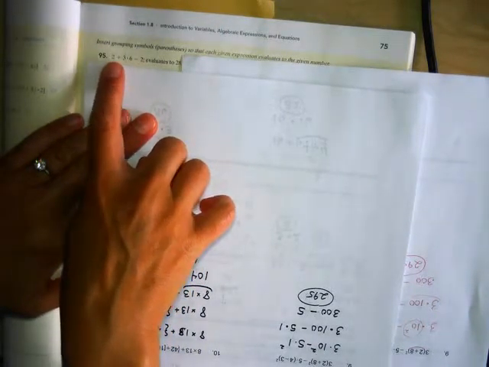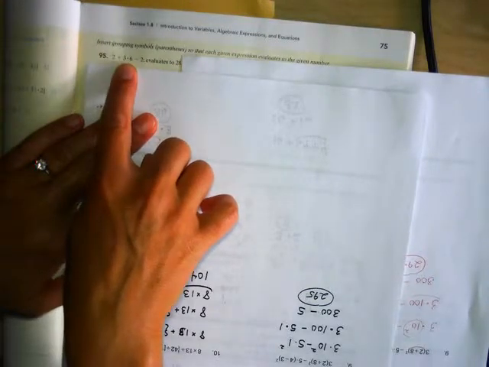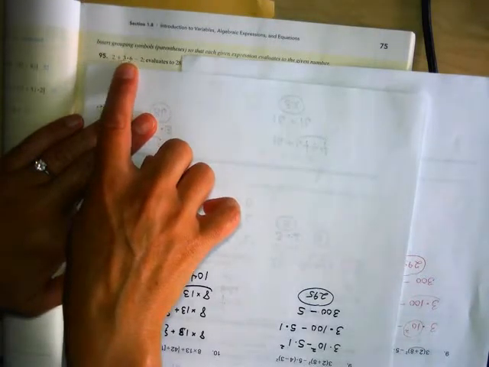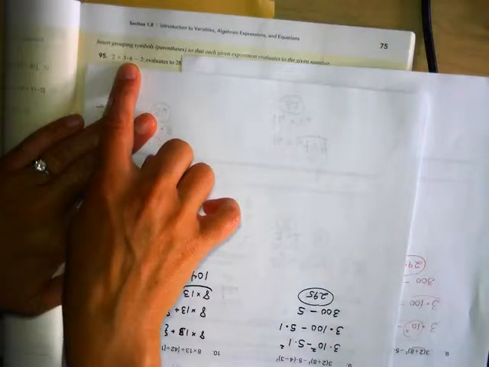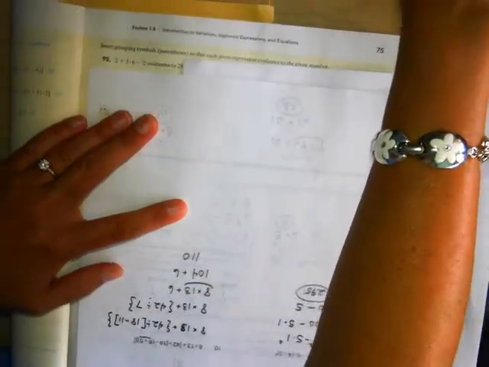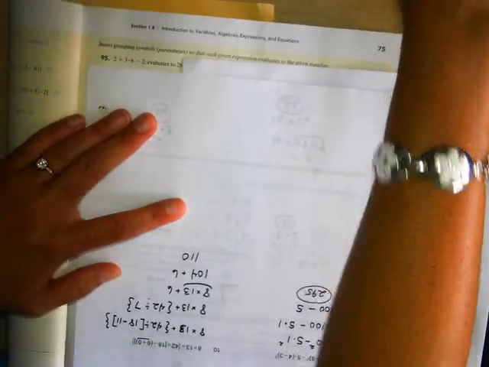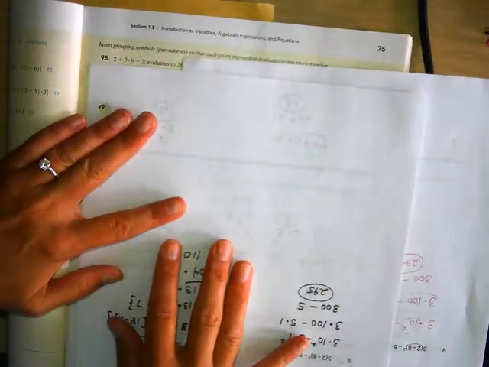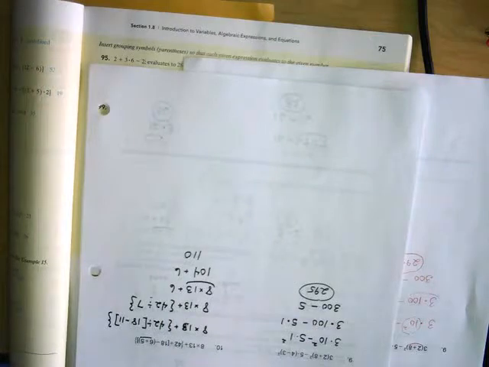Right now, as this reads, you'd have to do the 18 first, right? So it'd be 2 plus 18 is 20 minus 2 is 18. This does not evaluate to 28. So you need to insert a set of parentheses so that it does evaluate to 28. Where am I going to put them?